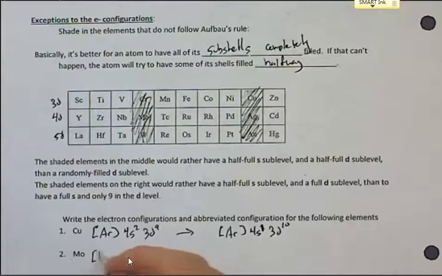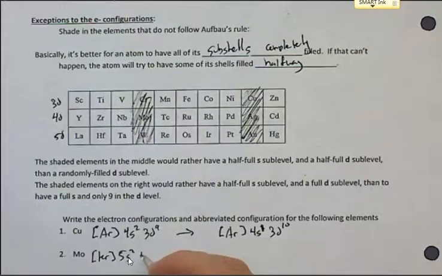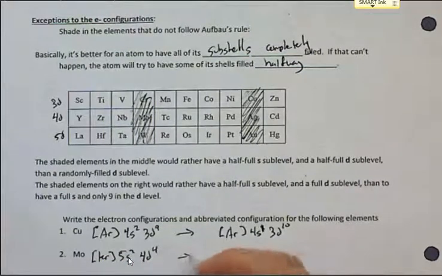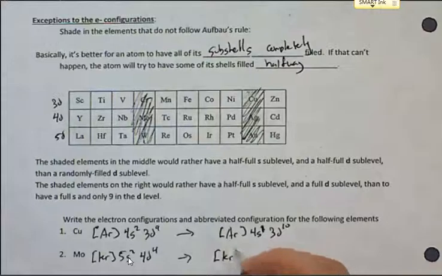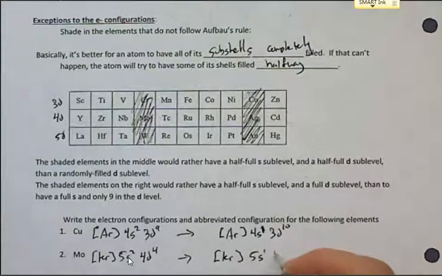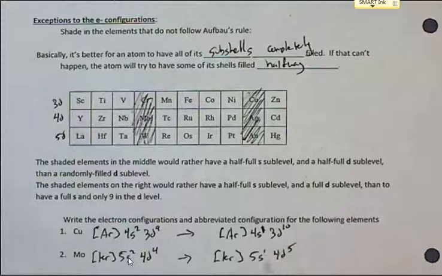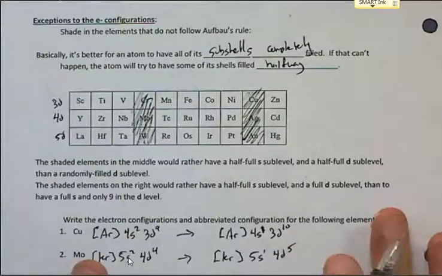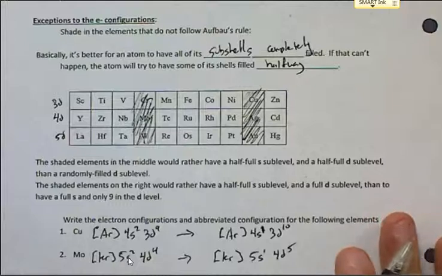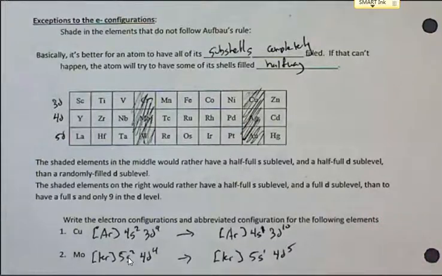Molybdenum here, so this is the 3d, the 4d, and the 5d. We'd predict molybdenum would look like krypton 5s2 4d4, and instead it's going to look like krypton 5s1 4d5, half full and half full. Again, you're not going to need to know that for the test, but if you want to go on to AP, it is going to be useful for you eventually. Okay?